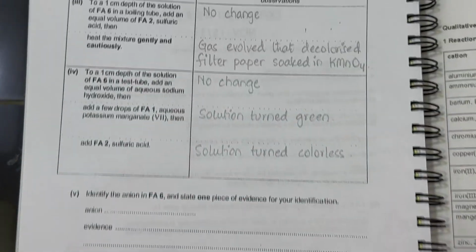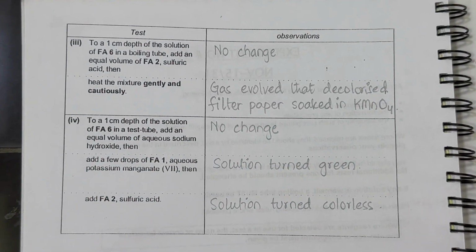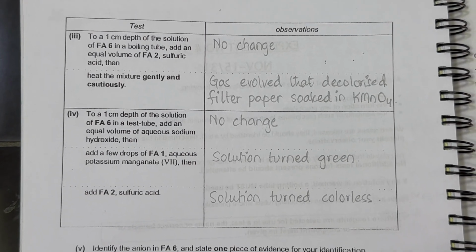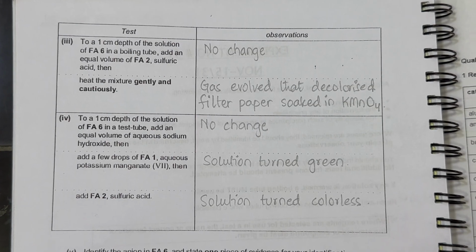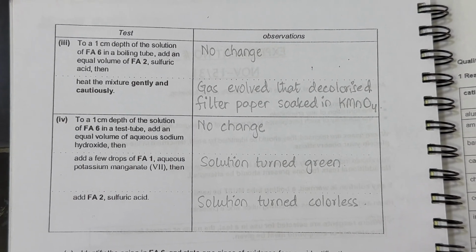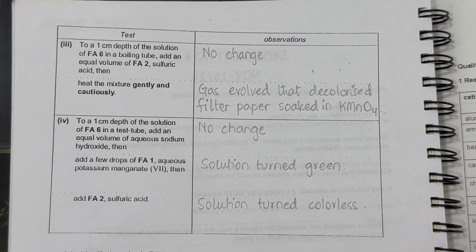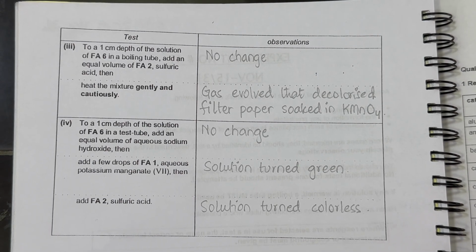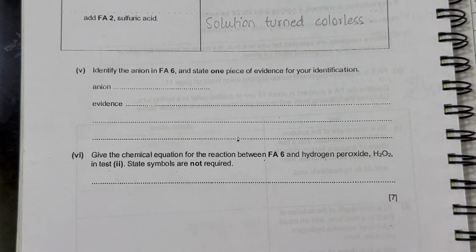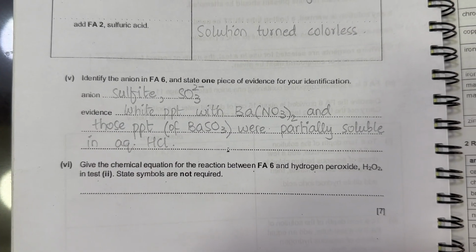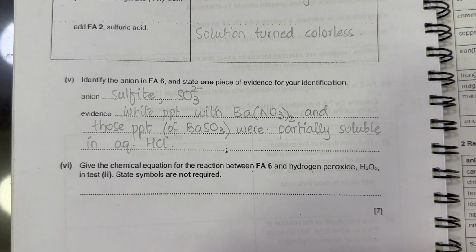And then here also we can see that if we have added sulfuric acid and gently warm, a gas is given off which is tested by aqueous KMnO4 on a paper, and that has turned colorless. So these are the two pieces of evidence. We can write any one of them here. So let me write here. So I have recorded the information here.